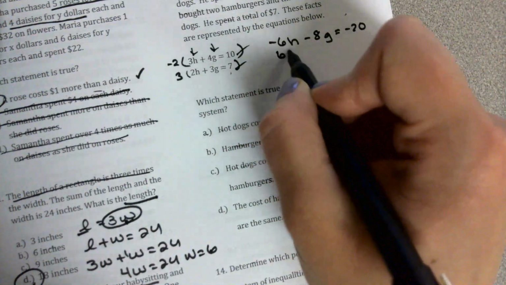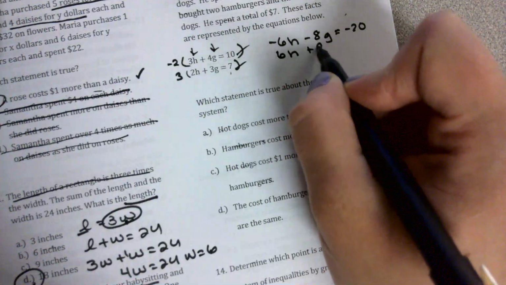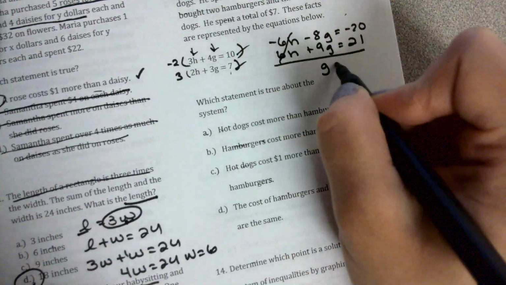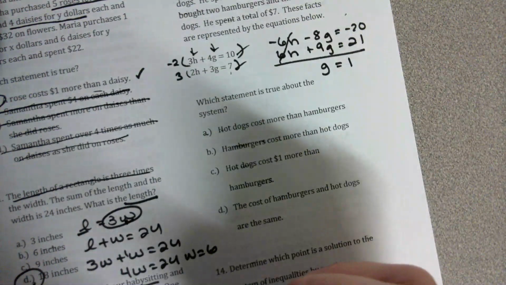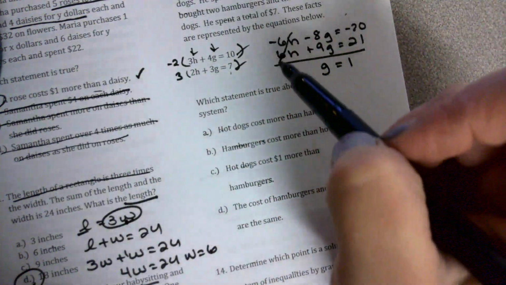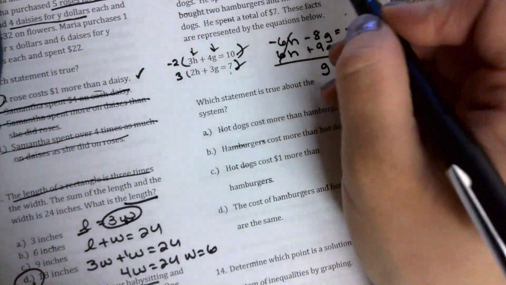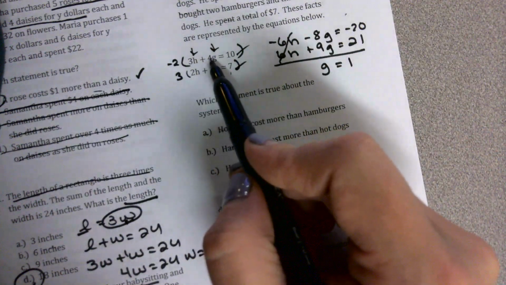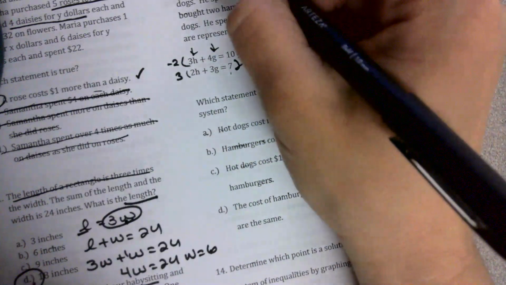But I wanted to get a +6 down here so that they cancel out and I get G equals 1. Okay. So G is a hot dog. So hot dogs are $1. If I plug it back in, that's 4, subtract 6, then hot dogs or hamburgers is 2.